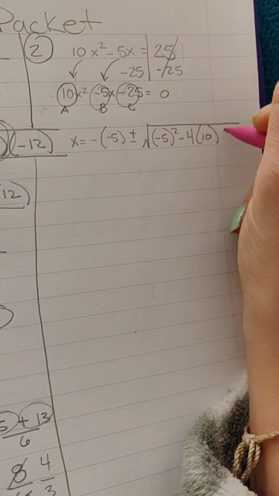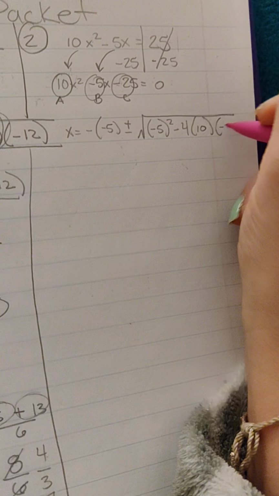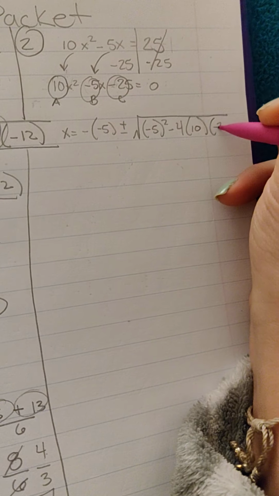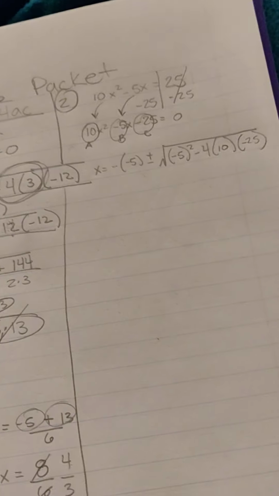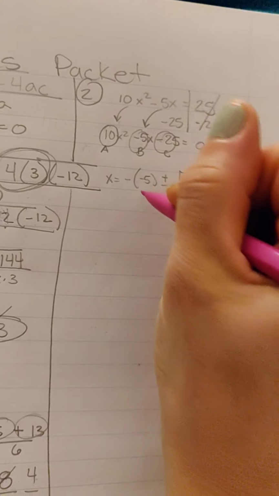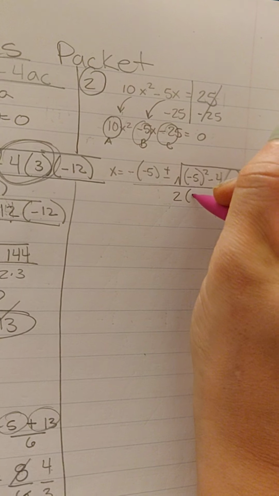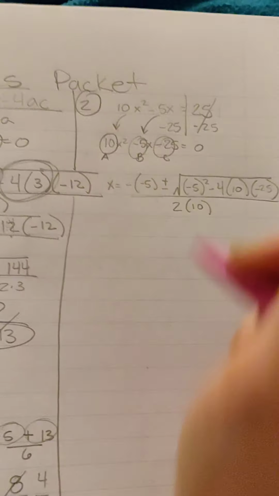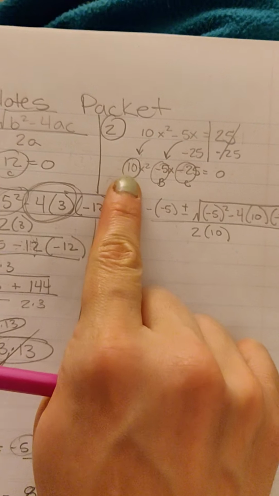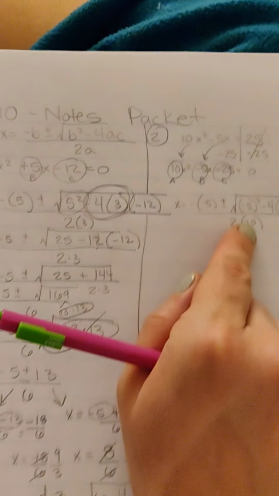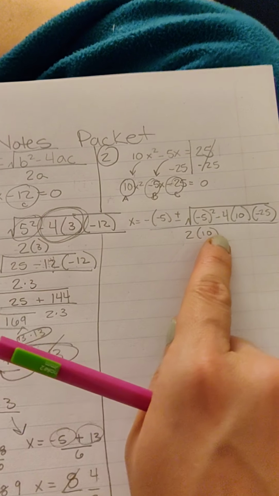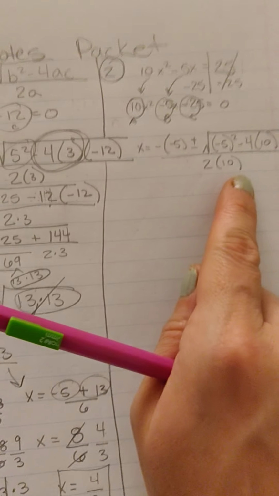That's our value of a times c, and our c is a value of negative 25. So now I just need to divide by 2 times a, which is a 10. So I just plug that in there. If you needed to rewrite this first and then plug it in, you can do that also. Yeah, I'll probably do that for the next problem.